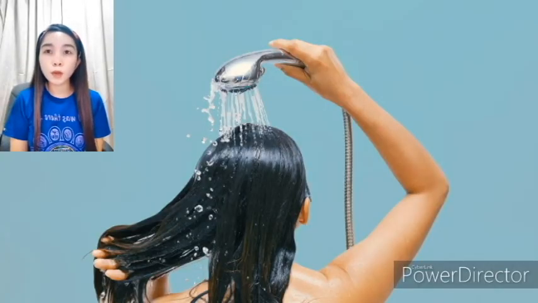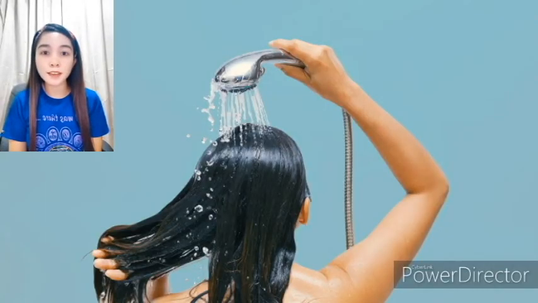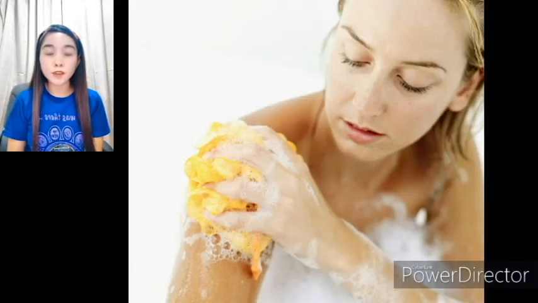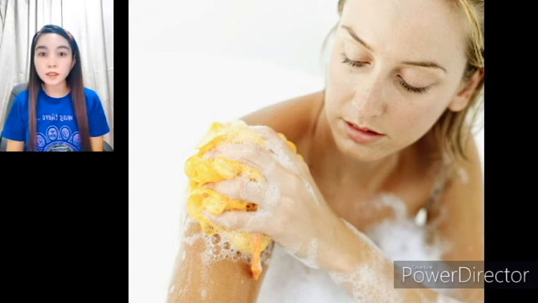You may also shower 24 hours after the procedure. You need to gently wash the catheter insertion site with soap and water, but do not scrub. Do not bathe or soak in water for 5 days following the procedure.